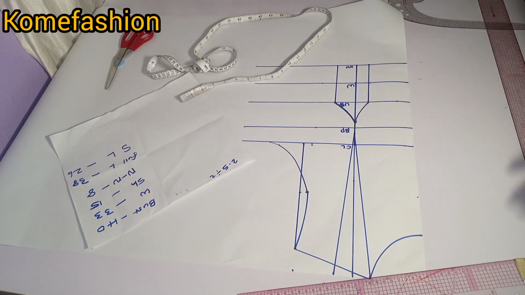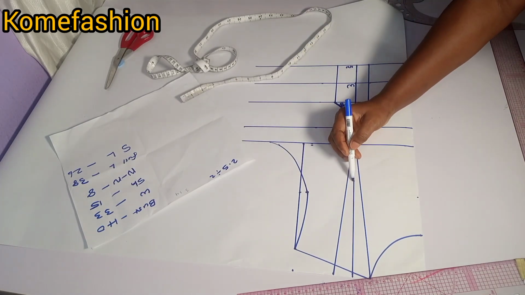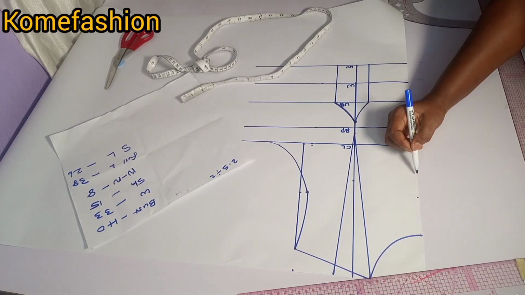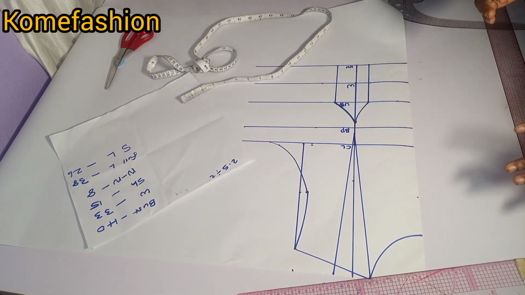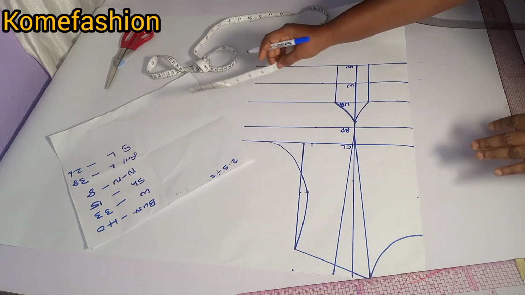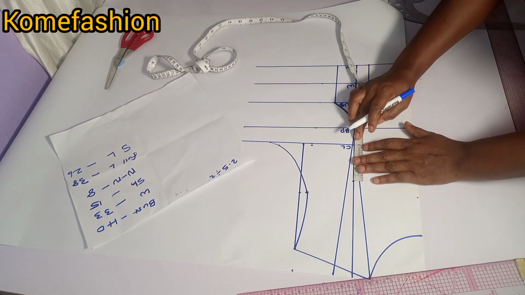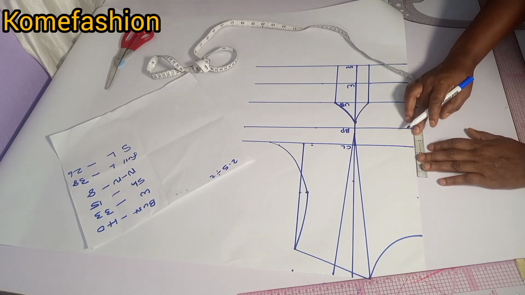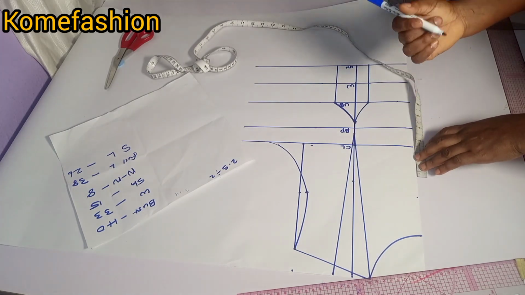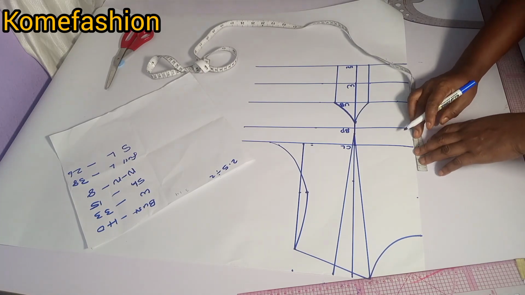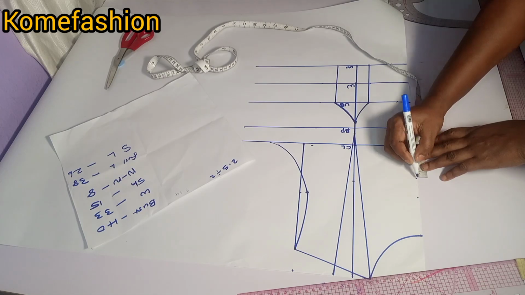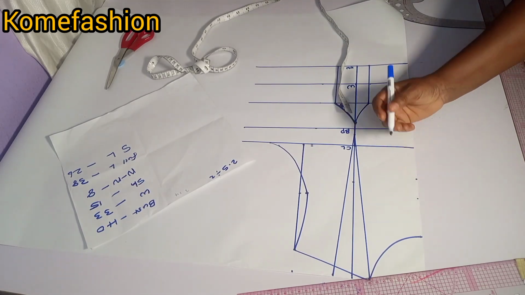So what I will do now, I'm going to connect from this point to this marking point, then to how I want it. So on this edge I want to have a little sweetheart neckline. You know, this part is 3 inches from the chest line, right? So let's say on this part I'm going to do 2.5, so that it will give me a little curve. Or I will do 2 inches. If I do 2 inches, it's going to expose too much, so I'll do 2.5 on this part.